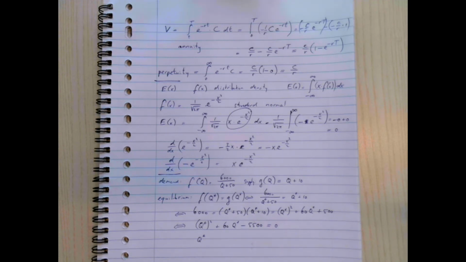Okay, now you've thought about this, so perhaps you have found that indeed we can write this as Q star plus 110 times Q star minus 50, because 110 minus 50 gives us 60, and 110 times minus 50 gives me the 5500.